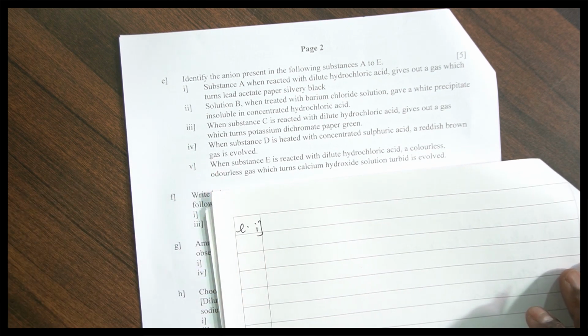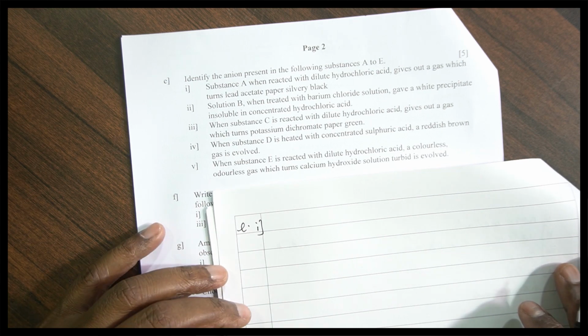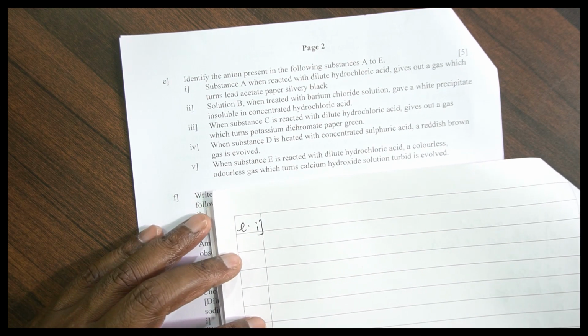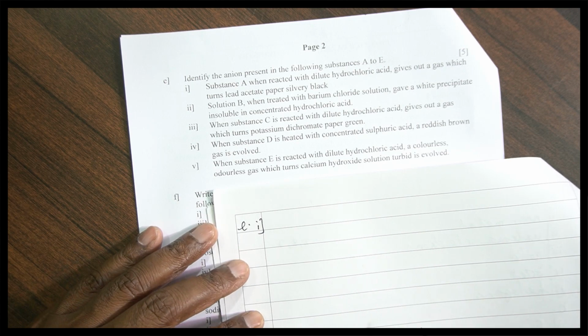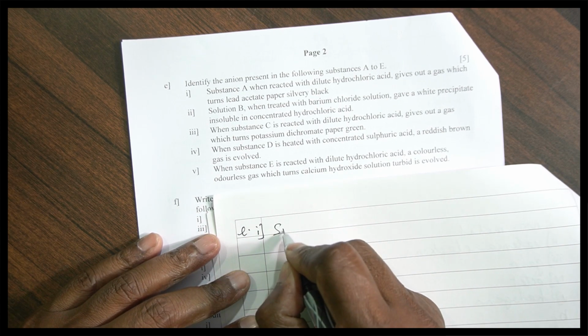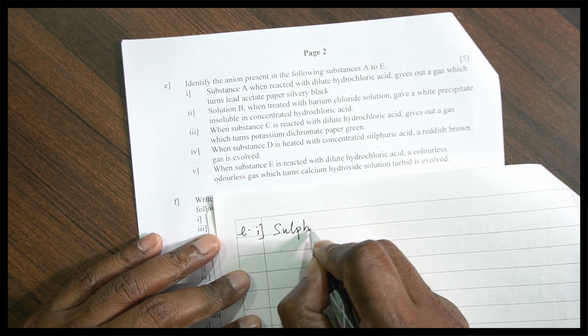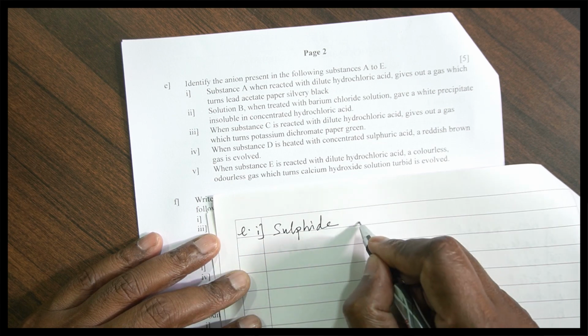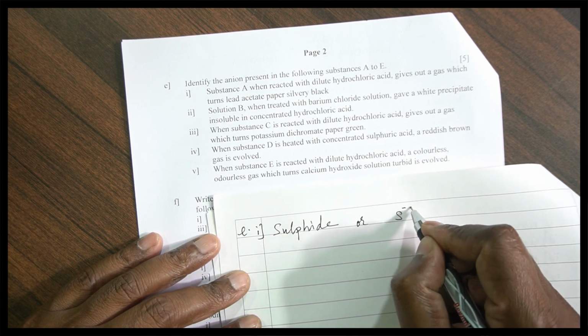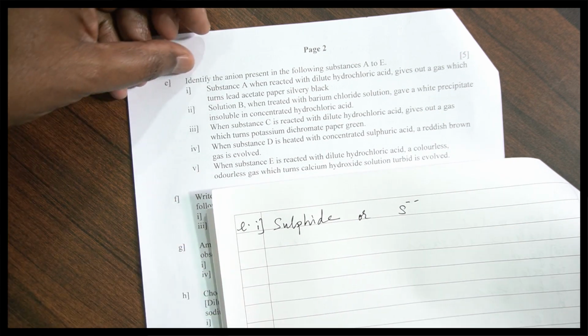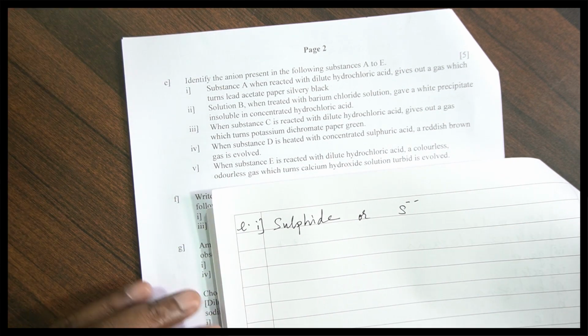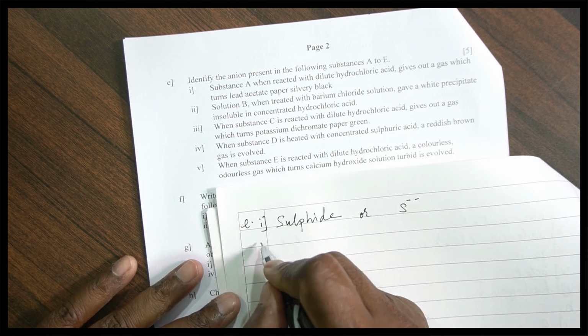Which gas turns lead acetate paper silvery black? It is hydrogen sulfide. If hydrogen sulfide is evolved, the anion present will be sulfide. So you will write sulfide, or you may write the formula S minus minus, which is acceptable here because it says identify. It does not say name or formula, so any one of those will be correct.